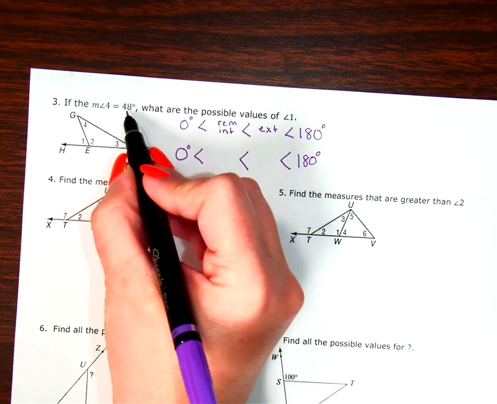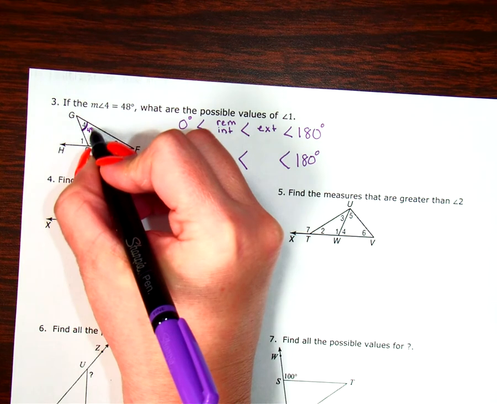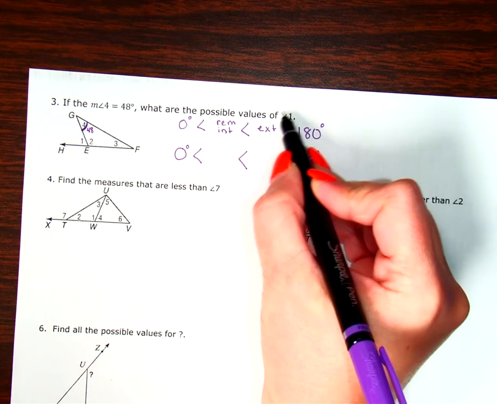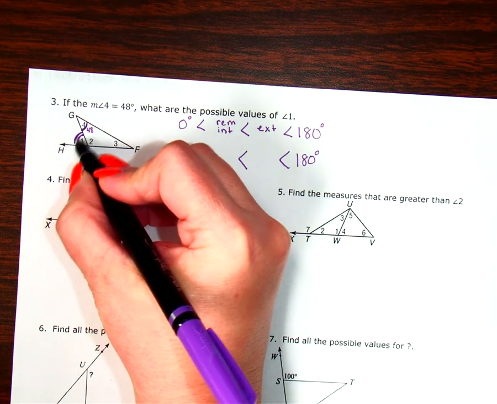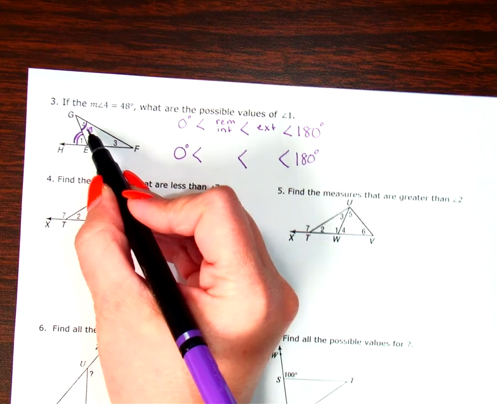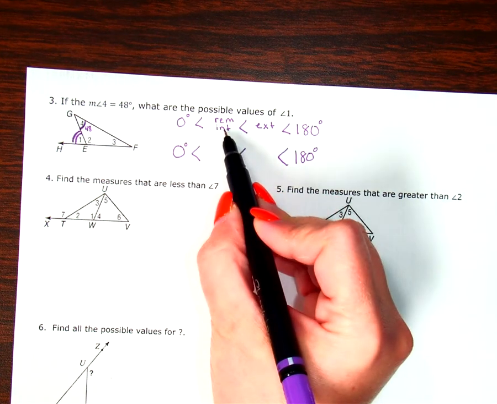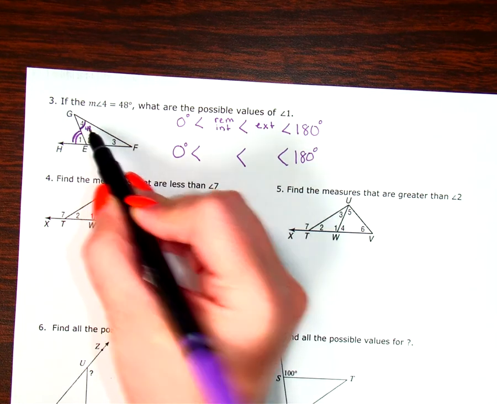Okay? They told me the measure of angle 4, right here, this angle is 48 degrees. They told me I'm looking for possible values for angle 1. So now I'm just going to fill in with the information they gave me with this angle 1 and with this 48. So which one is interior? Which one's the remote interior? That's going to be the one inside the 48 degrees.